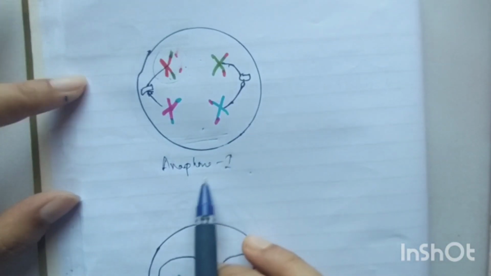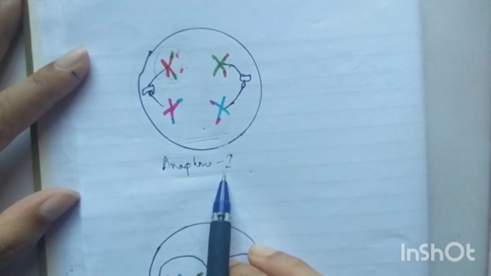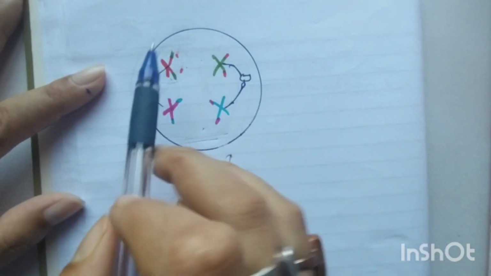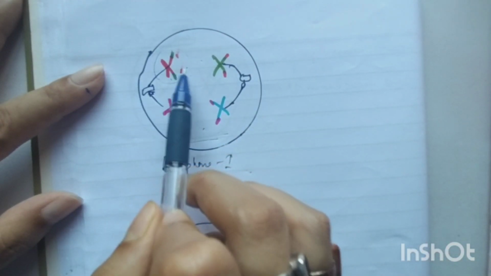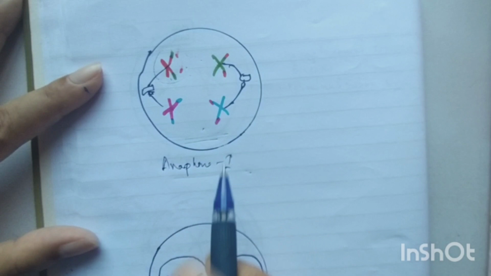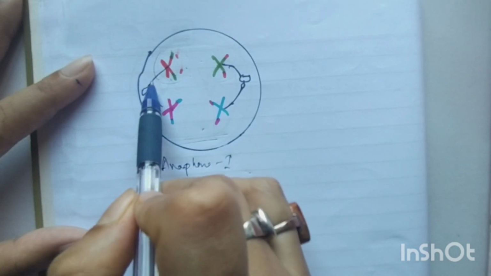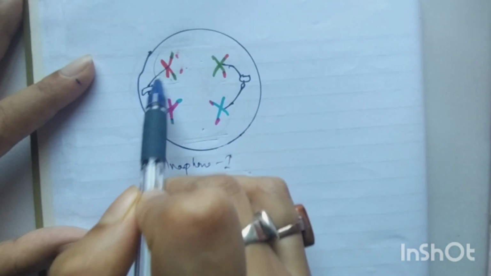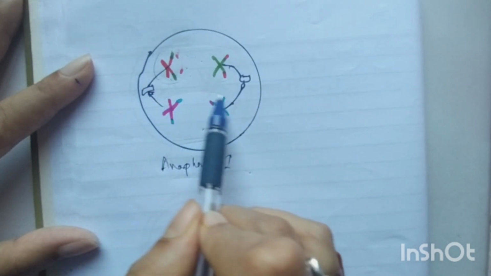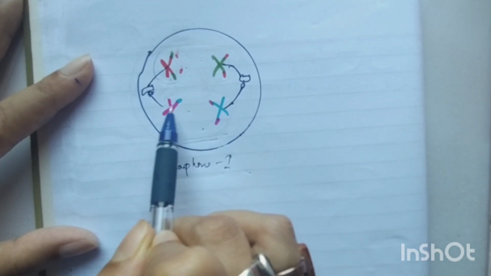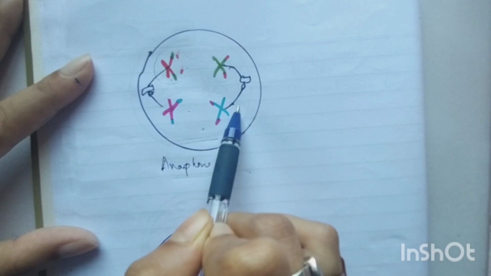Now as the cell enters into the anaphase 1 of meiosis 1, one chromosome of a homologous pair will move towards the opposite pole. Because of the pull by the spindle fibers, the chromosomes will move in opposite directions, and from this pair one chromosome will shift in this direction and the other in that direction.